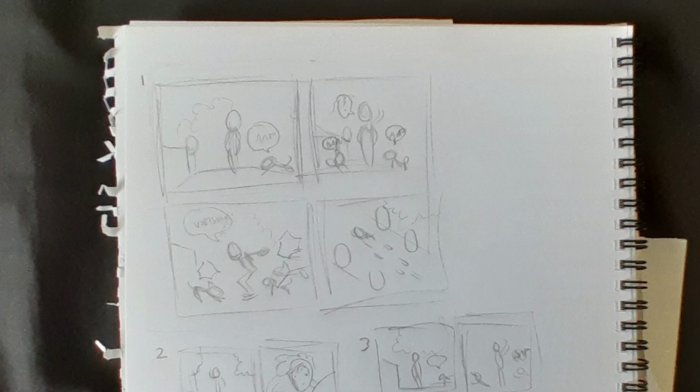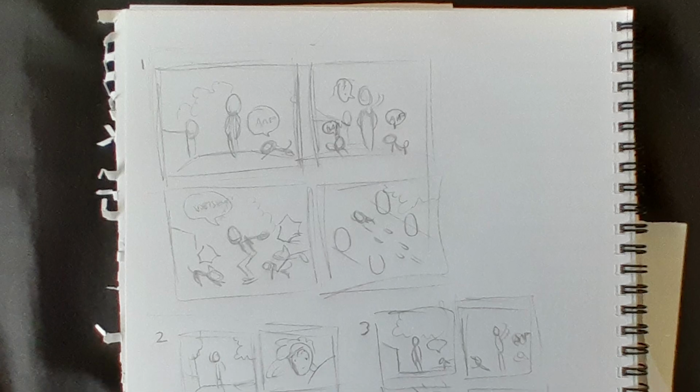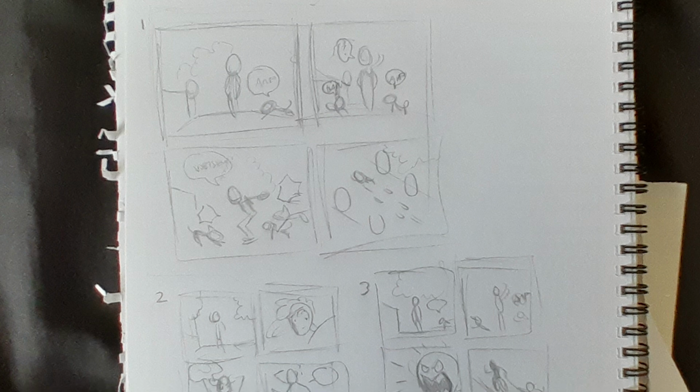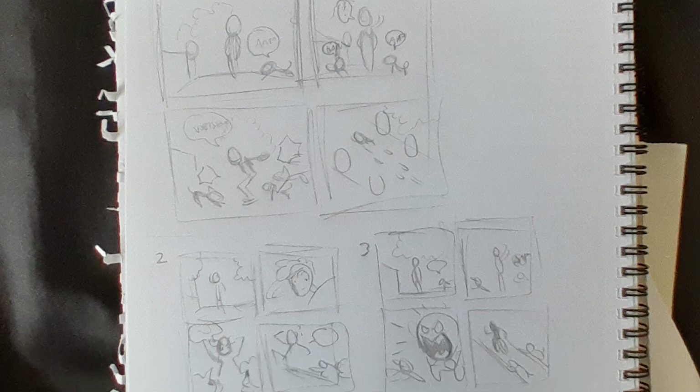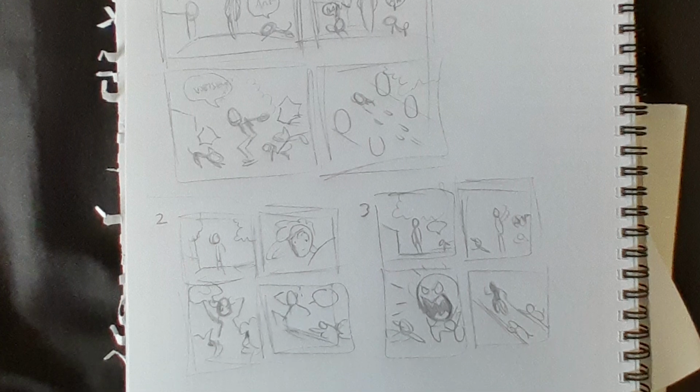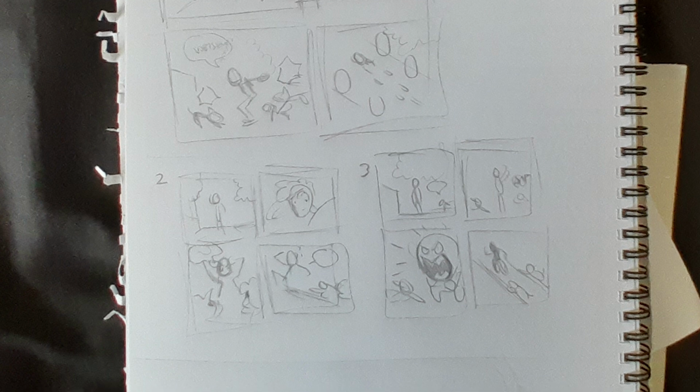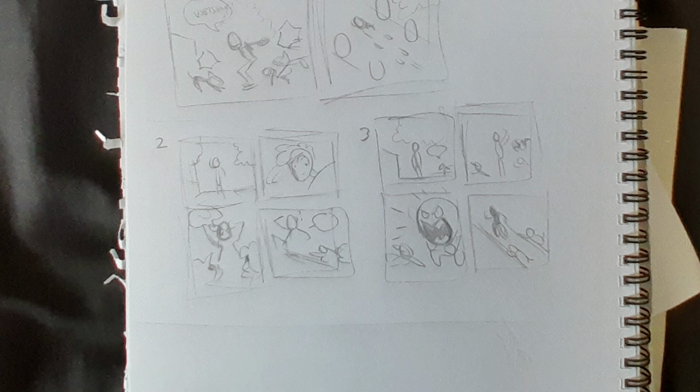Thumbnailing is the next step. So I do a couple of rough sketches of my comic strip. I will do a few thumbnails and then choose which one works best for my comic. I also leave some space for my bubbles, for my dialogue, and the sketches just to figure out the layout.